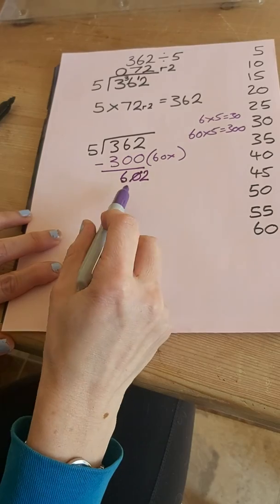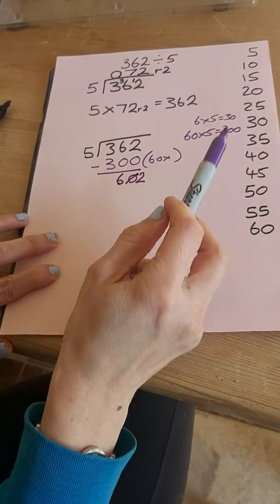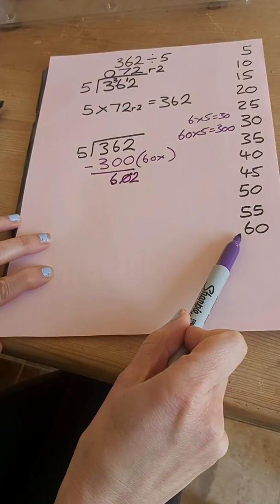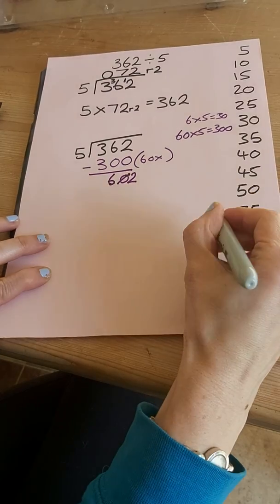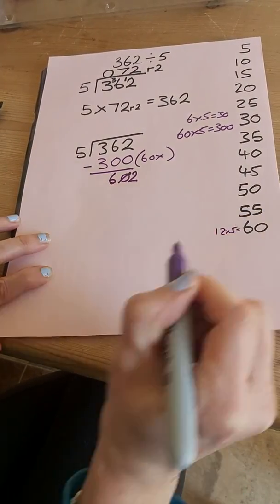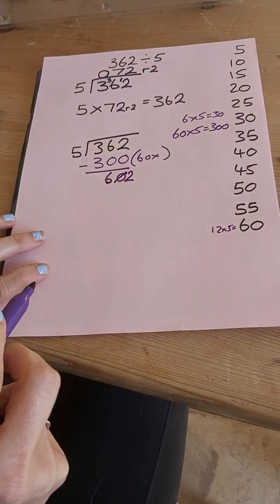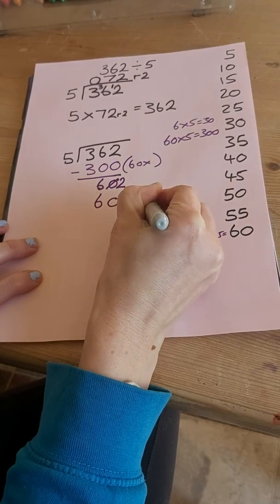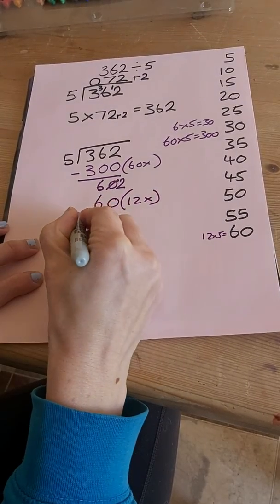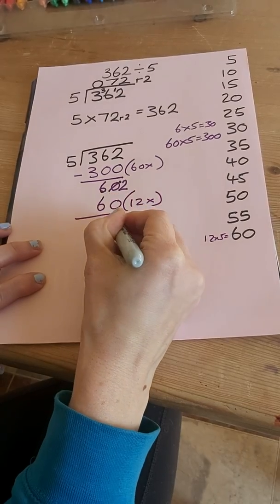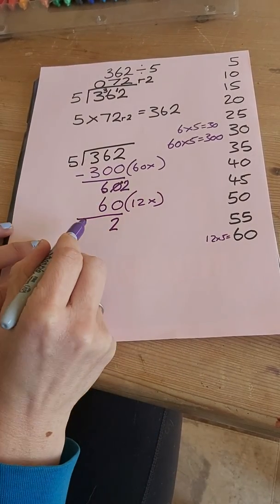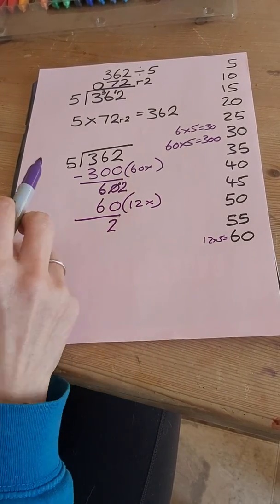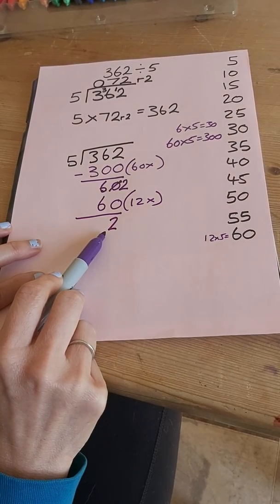So how many groups of 5 are in 62? Well, if I look along here, oh, actually it does get close to 62. 12 times 5, I'm going to put here, 12 times 5 is 60. So I'm going to use that. So 12 times 5 is 60. I'm going to put 12 times, so I remember I've used 12 times, is 60. Let's subtract. 2 take away 0 is 2 this time. 6 take away 6 is 0. So I've got 2 left over. How many groups of 5 are there in 2? There aren't any, so that's a remainder.